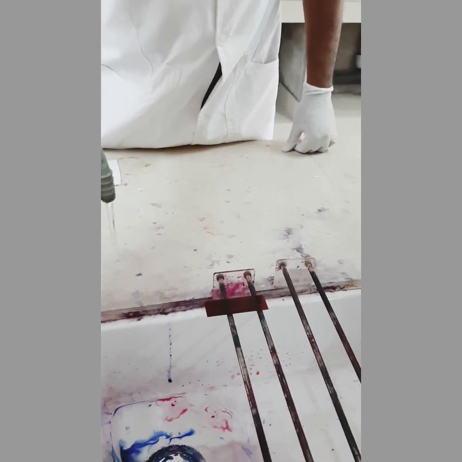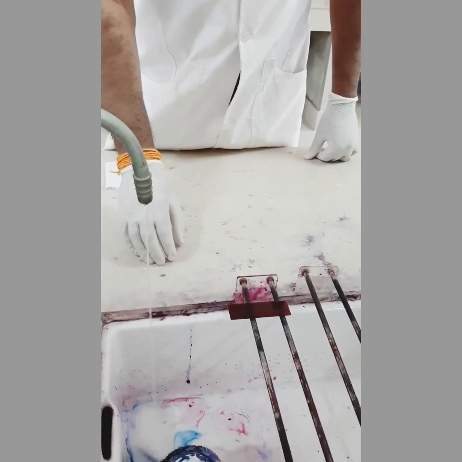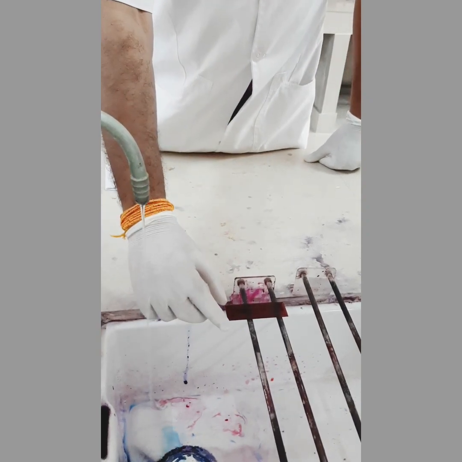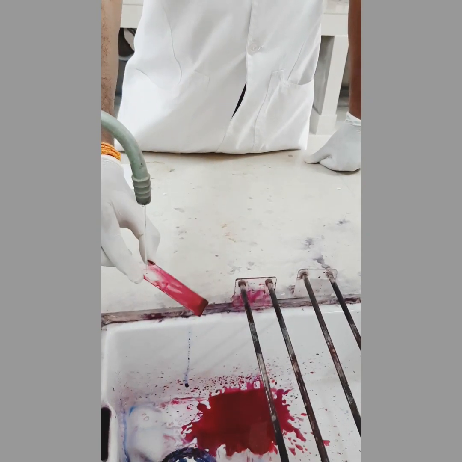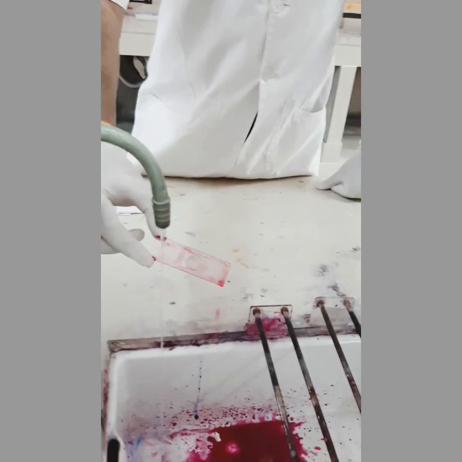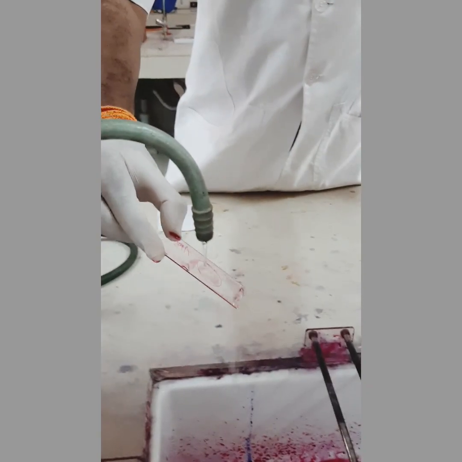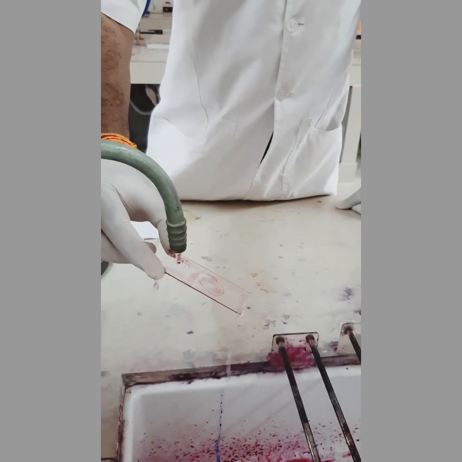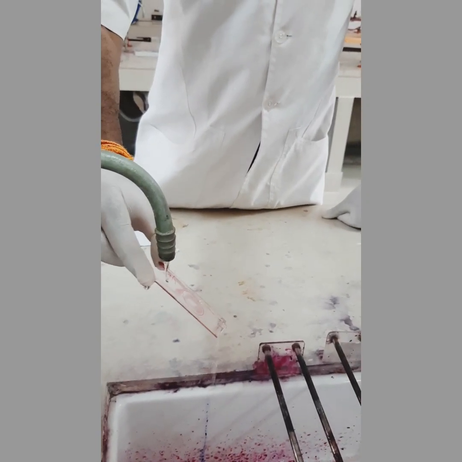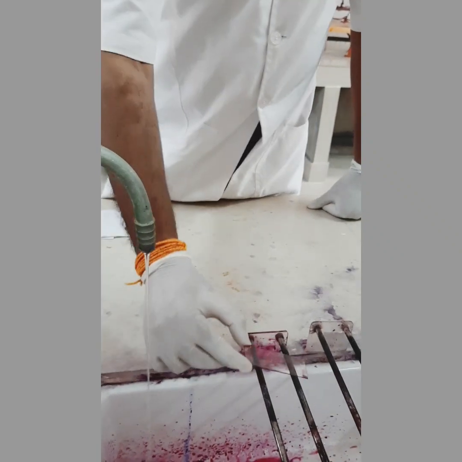After waiting 5 minutes, wash with water. Then the next step is decolorize.